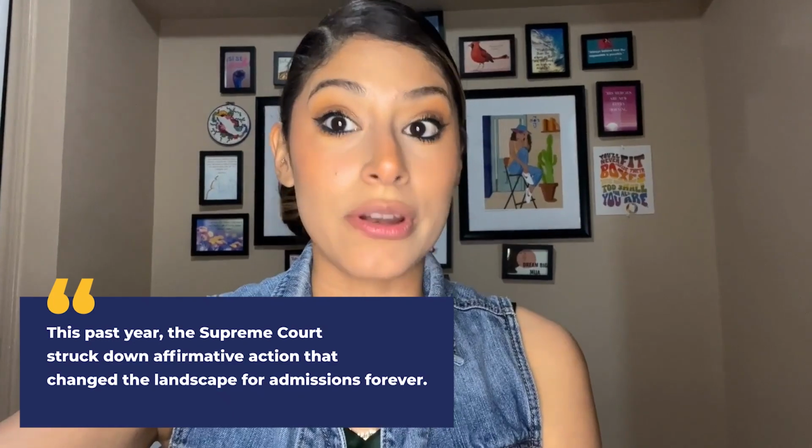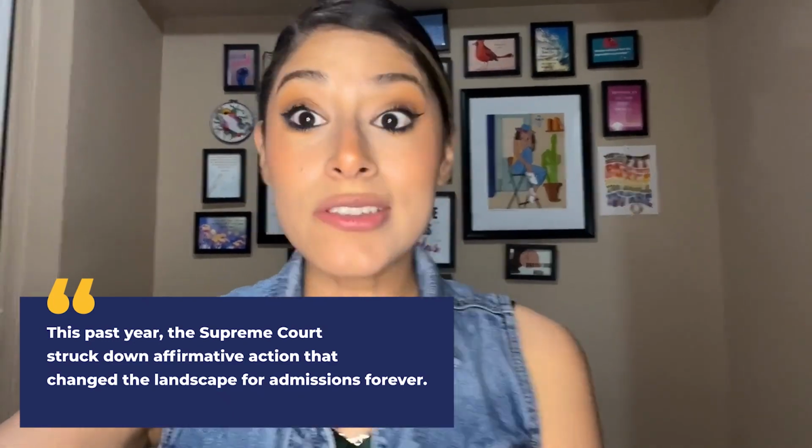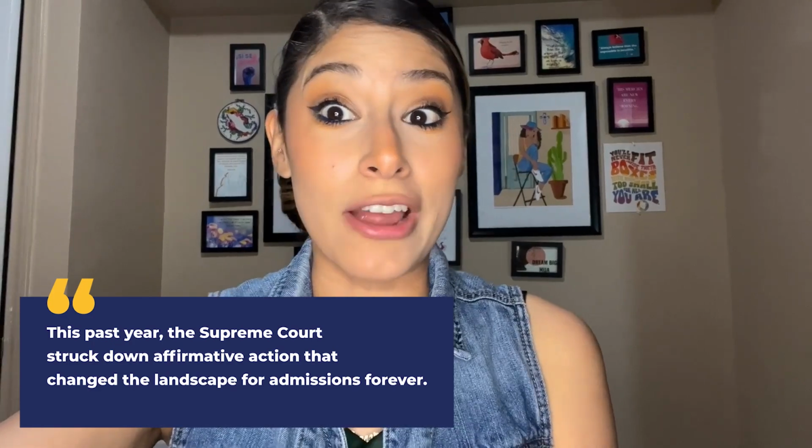Now, to the bigger discussions around, are there topics that are off limits? In particular, can we talk about identity and our backgrounds? Short answer is yes. Long answer is it's complicated. This past year, the Supreme Court struck down affirmative action, which changed the landscape for admissions forever. The reality is that for some of our students, these 6 attributes are grounded in stories connected to their racial or ethnic backgrounds, and that is okay.